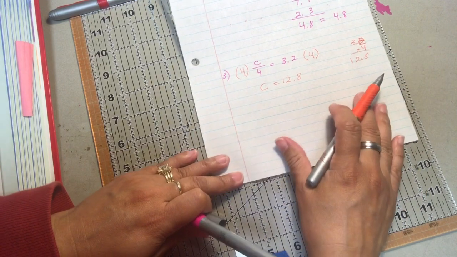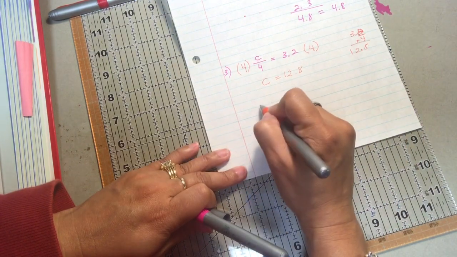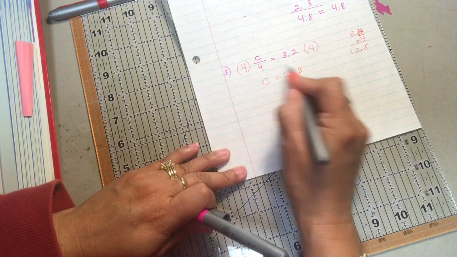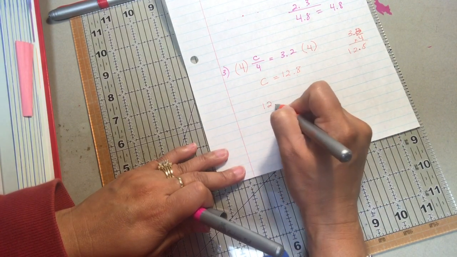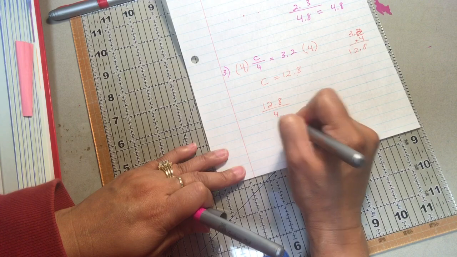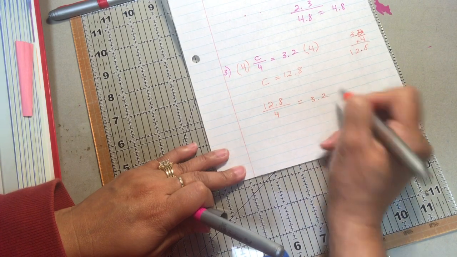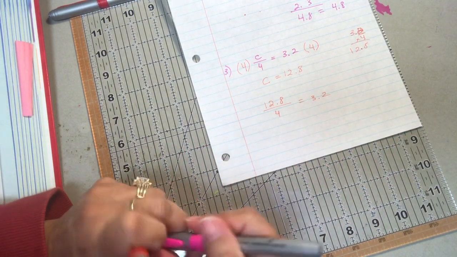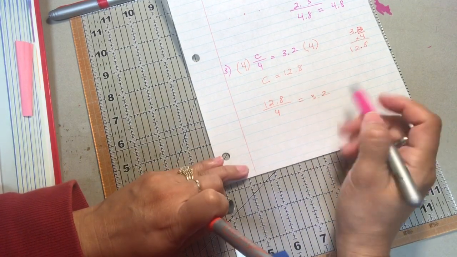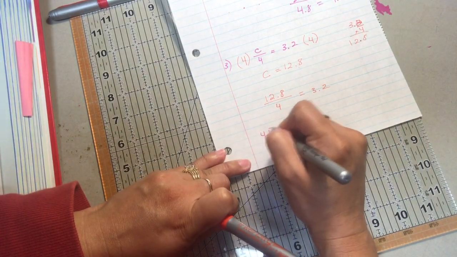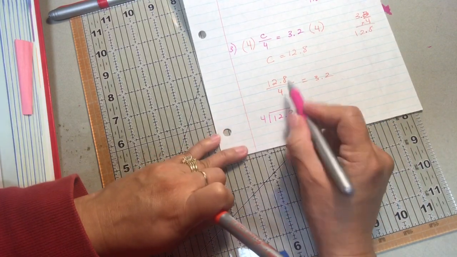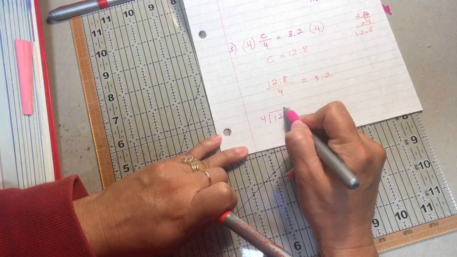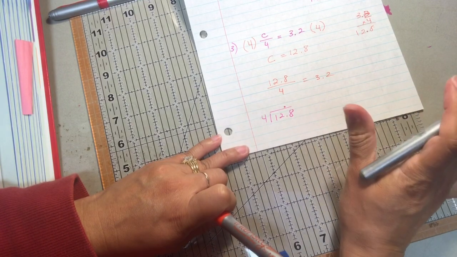Now, if I want to check my work, I have to substitute 12.8 where I see my c in the original equation. So I'm going to go 12.8 divided by 4 should equal 3.2. Now I'm just going to check my work to make sure that c is 12.8. I'm going to divide. Remember on the division, the first thing always is to bring the decimal straight up. That way you won't forget it.